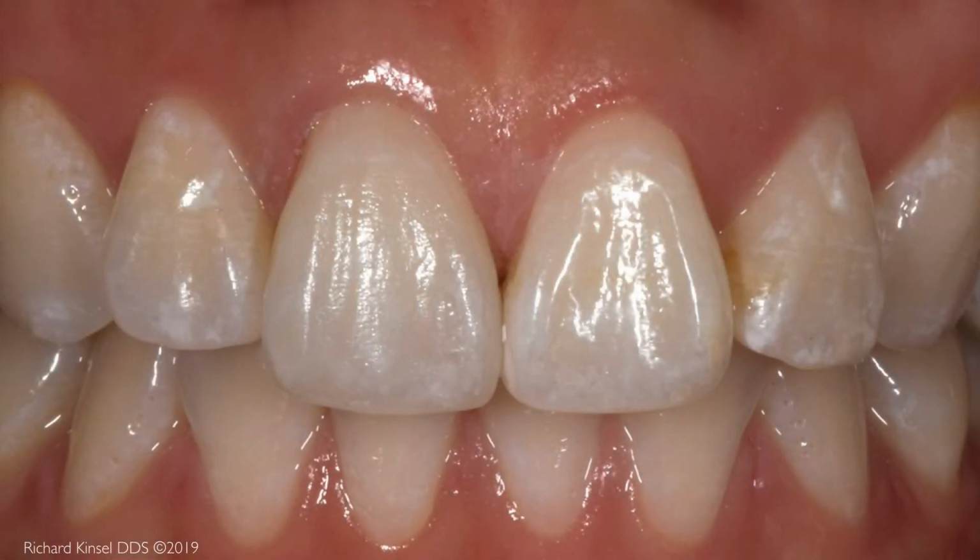Sometimes a porcelain veneer can be bonded to teeth without the removal of any enamel. The patient shown here has a deficiency in length and prominence of the central incisor on the left. This is the porcelain veneer that has been bonded onto the natural tooth enamel.